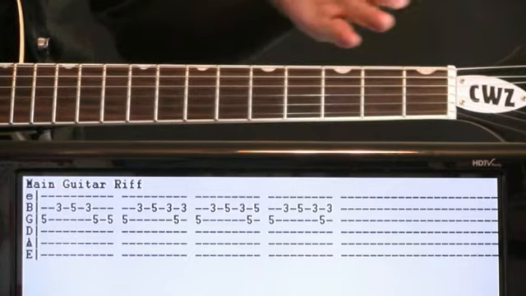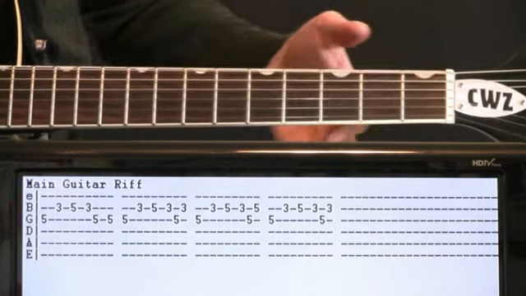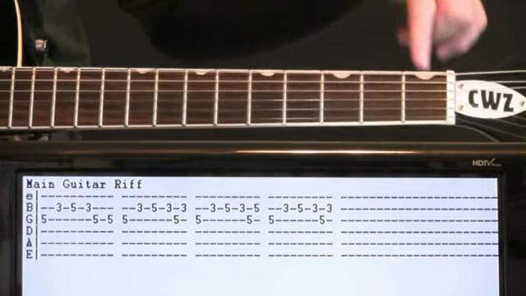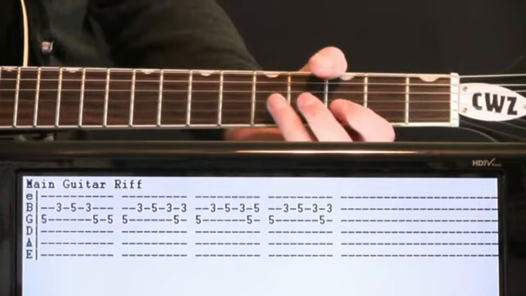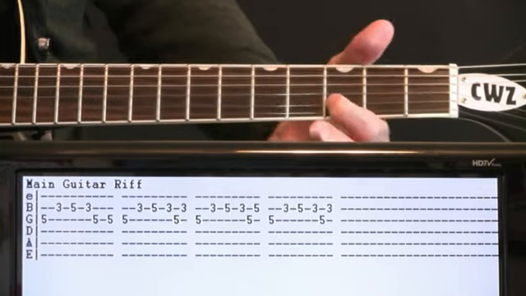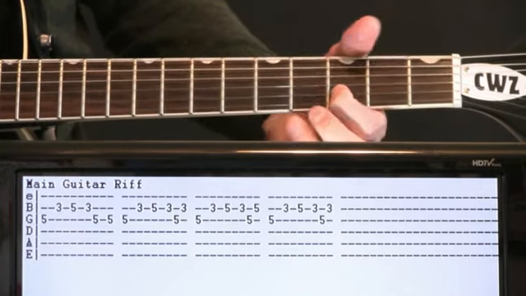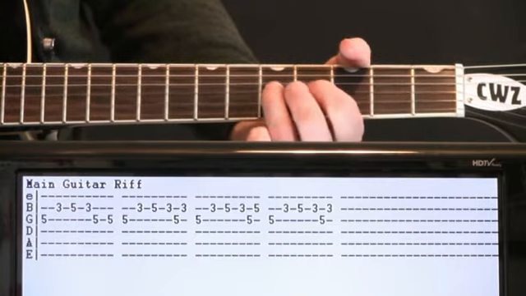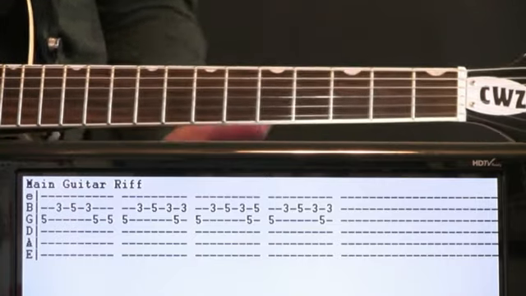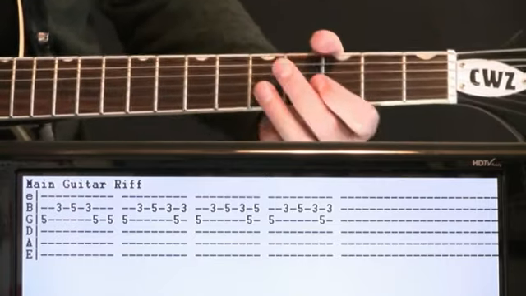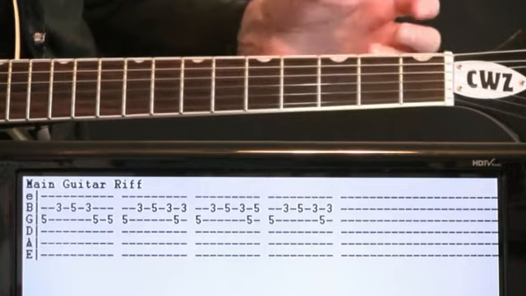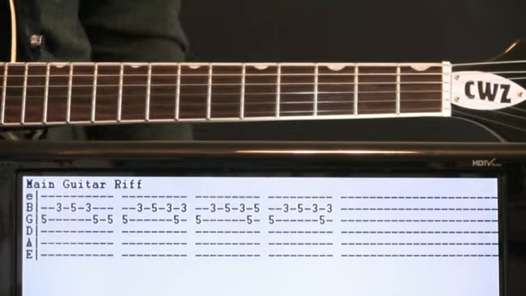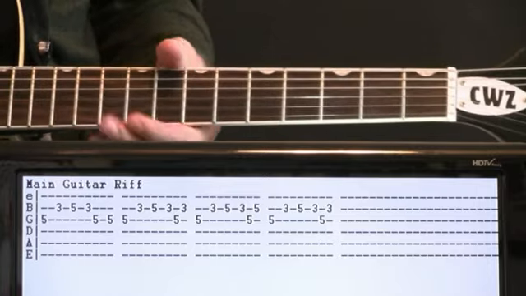Okay, so like we're going up, coming back, and eventually we'll just come right back to that 5 on the G. Alright, and then it just starts all over. So it's this pretty cool, just repeating thing with just slight differences at the end. Alright, let's just do it up to speed now so you can just hear exactly how it goes.